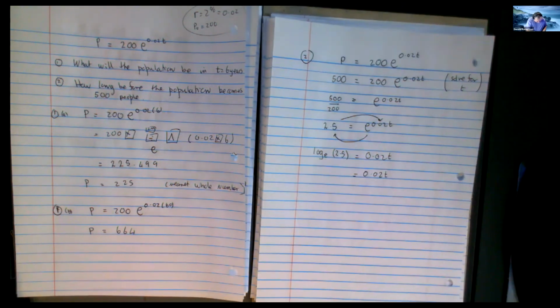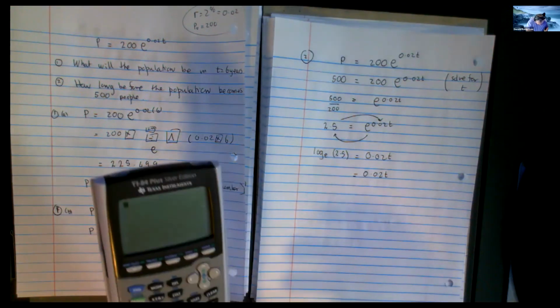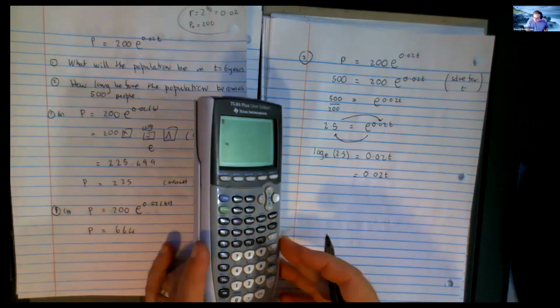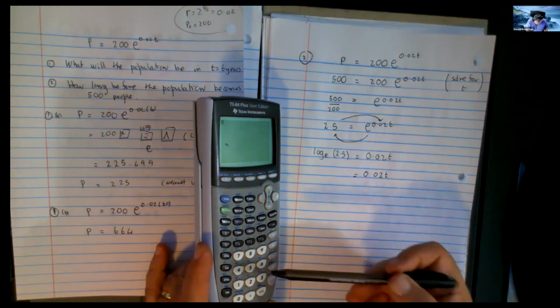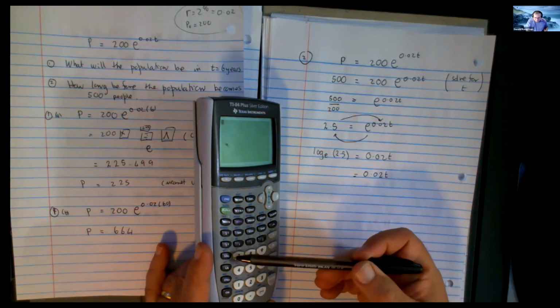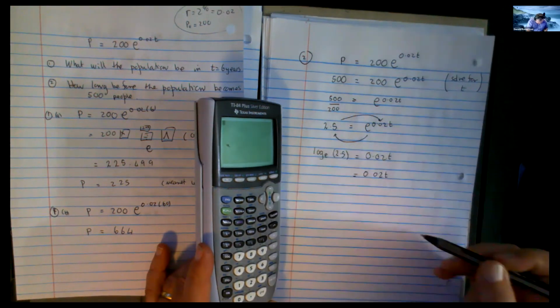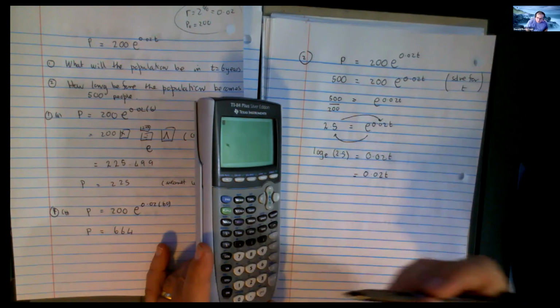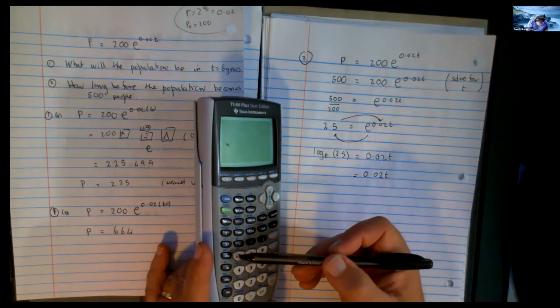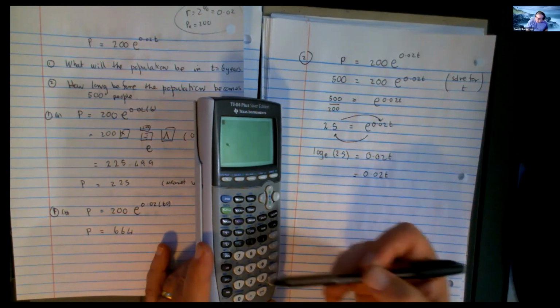If I look at my calculator, with the exception of Sarah's, who's got a fancy one, you will not see a log to the base e button. But the log to the base e is one of these buttons. Can you remember which one it is? Is it the button they call log, or is it the button they call ln?